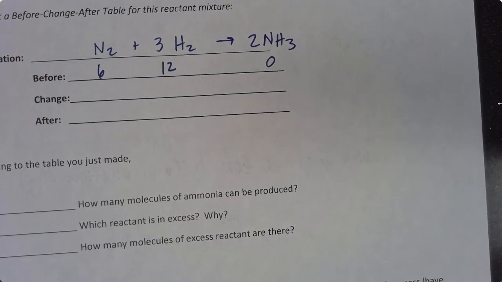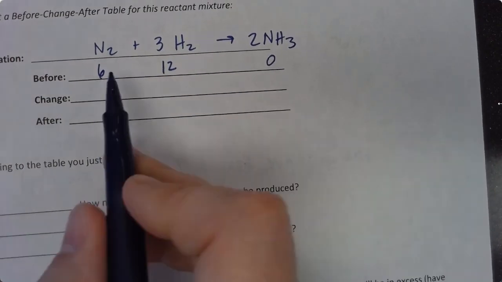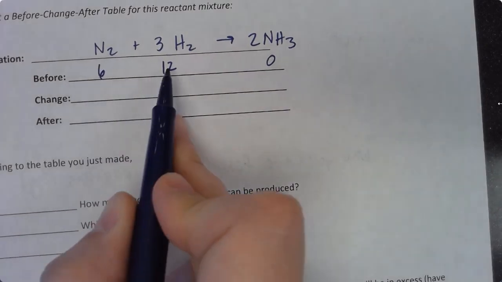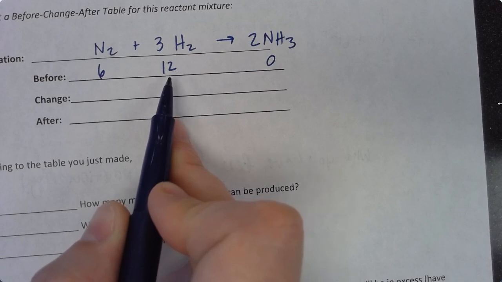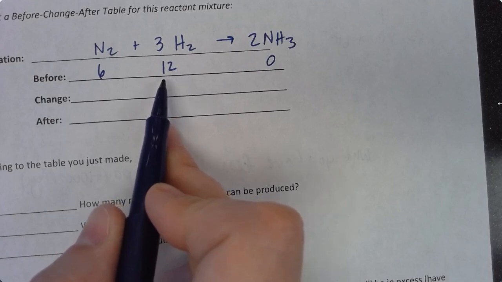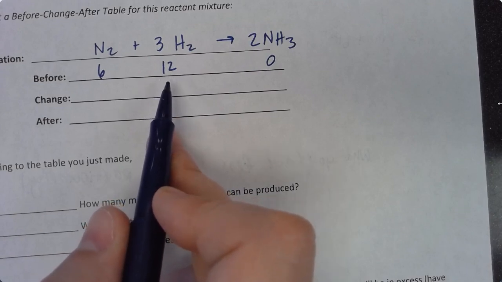So if we wanted to use all of it, this would have to exist in a ratio that was 1 to 3, which would mean we would need 6 moles of nitrogen and 18 moles of hydrogen. So that's another way to approach these. If you're looking for which one is the limiting one, see which one you don't have enough of to meet that ratio.